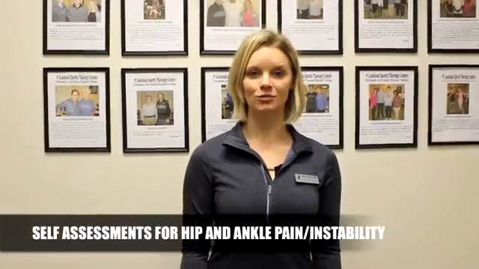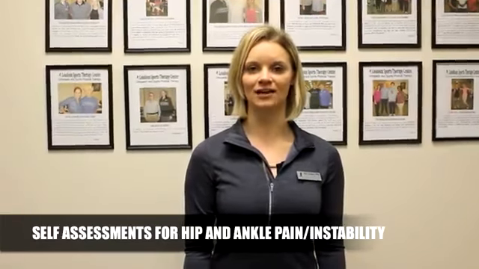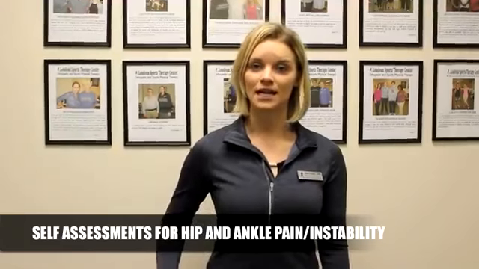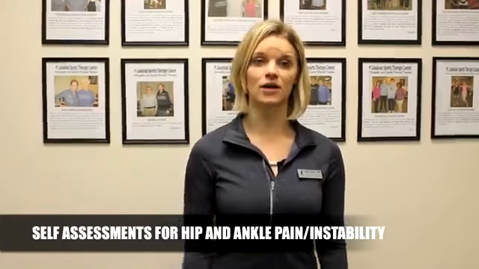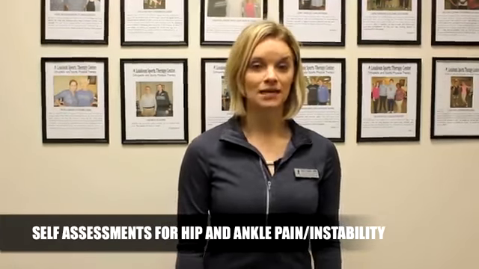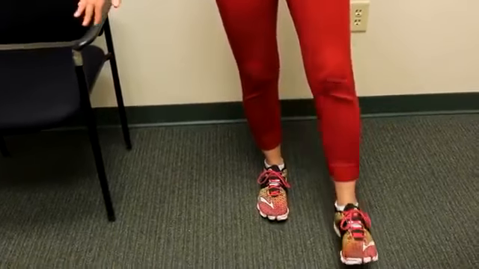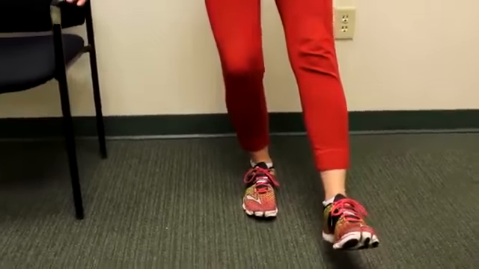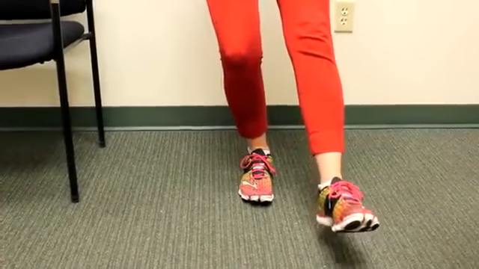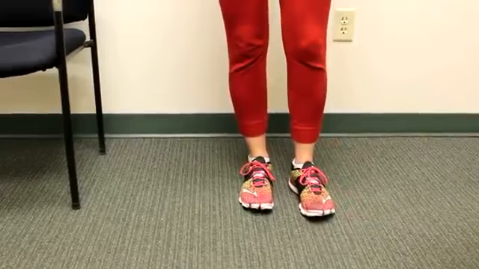I want to show you guys a quick self-assessment that you can do at home to test for hip pain, hip instability, and also ankle pain and ankle instability. This one is called the 1/3 knee bend test. So what you're going to do is get your balance on one foot. If you need to for balance, you can also hold on to something. And then you're going to do a single leg squat, but you're only going to come down about 1/3 of your total range of motion.